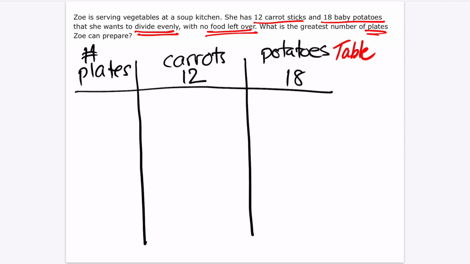And listen to how I'm thinking about the numbers and how I'm multiplying and dividing. I'm using my math facts. So if I had one plate, I can put all 12 carrots and all 18 potatoes. And I've shared them. There's only one plate though, so I didn't have to divide them. I can think for a minute, 12 divided by 1 gives me 12.